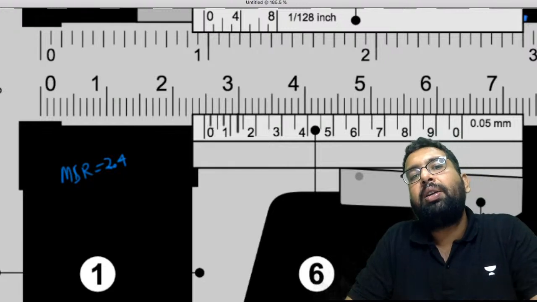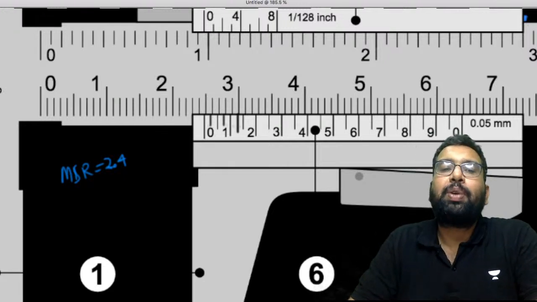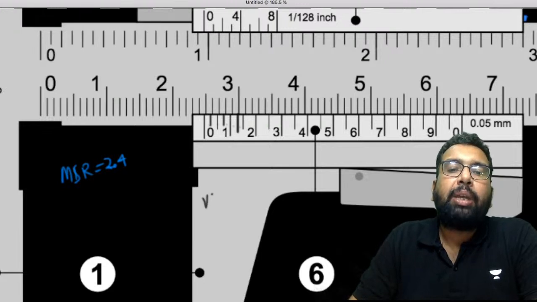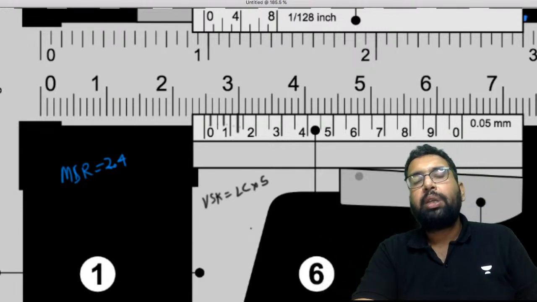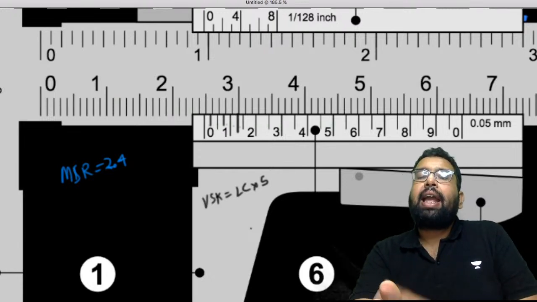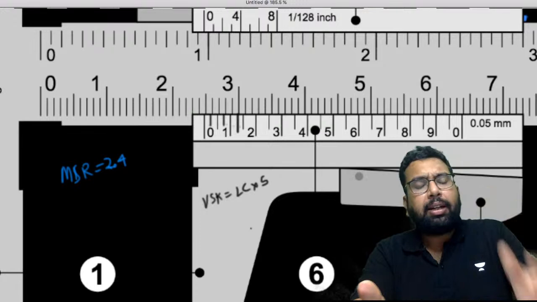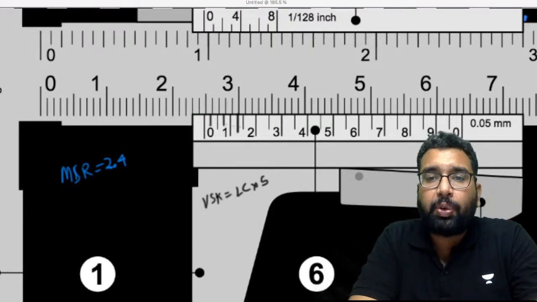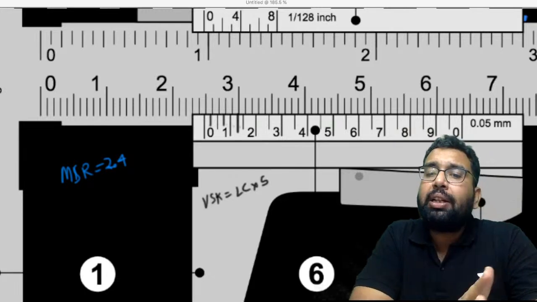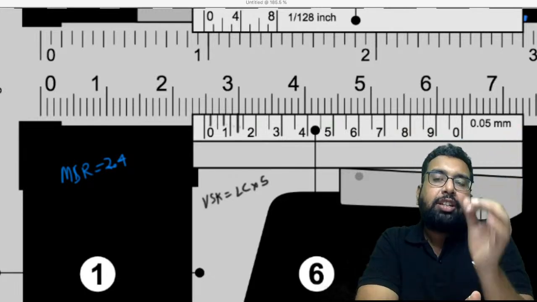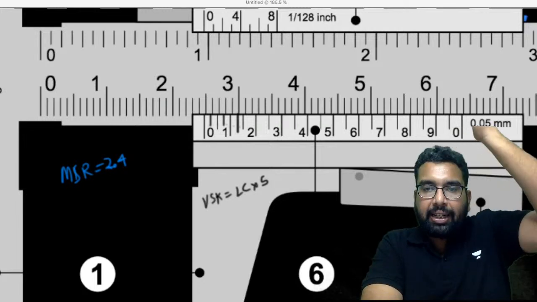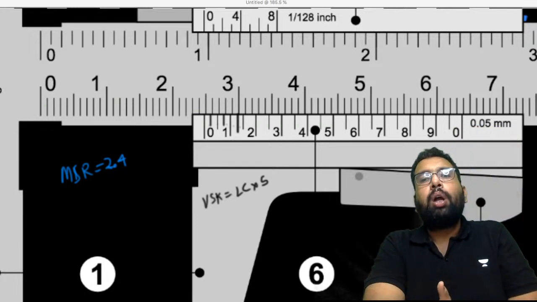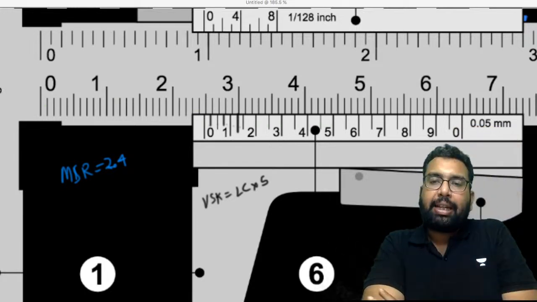So it will become 1, 2, 3, 4, 5. So the fifth division coincides. So the Vernier scale reading would be the least count into the fifth division. The division which coincides with any of the main scale divisions, it is not like the fifth has to coincide with the fifth only. You just have to see which division of the Vernier scale is coinciding, that is coming exactly in line with any of the main scale divisions.